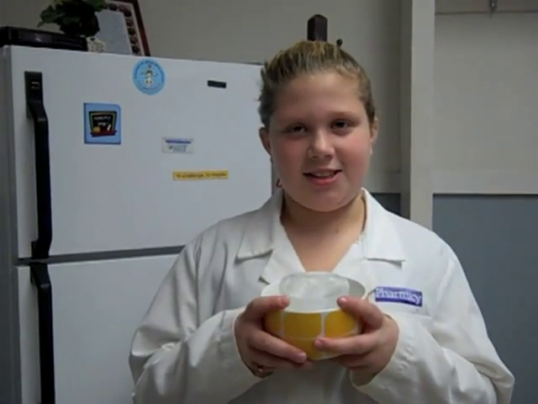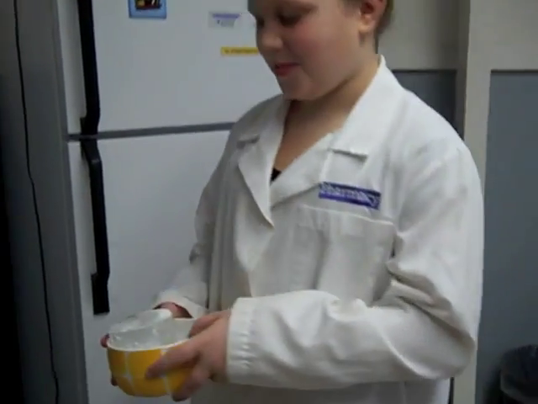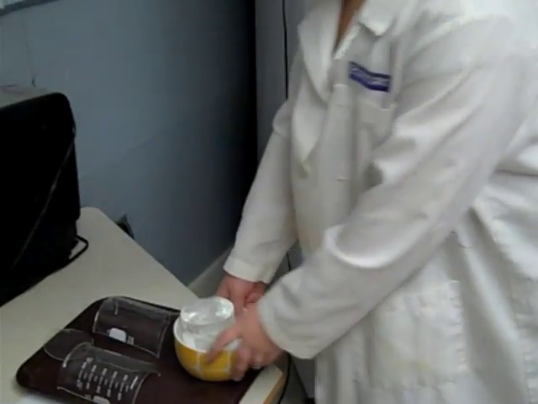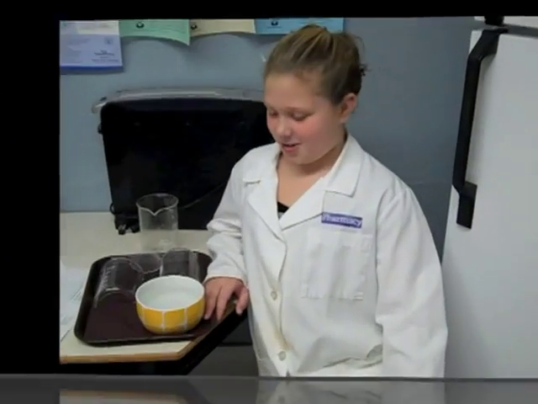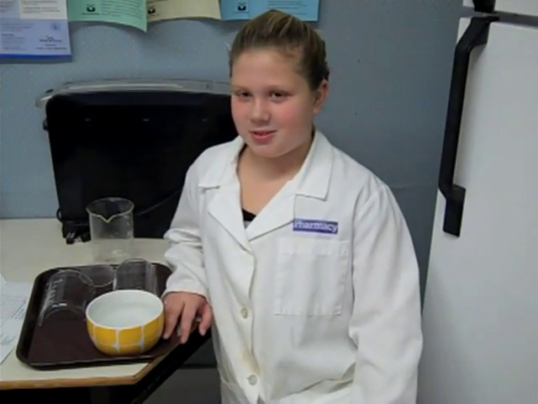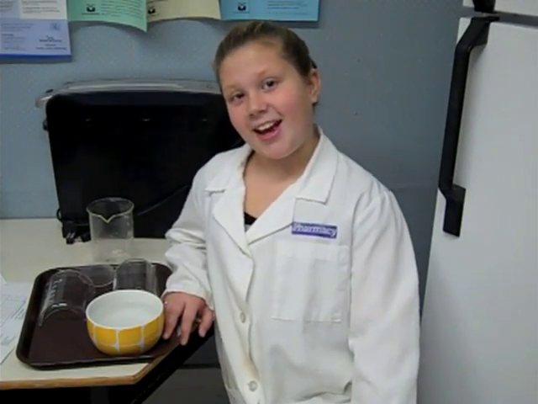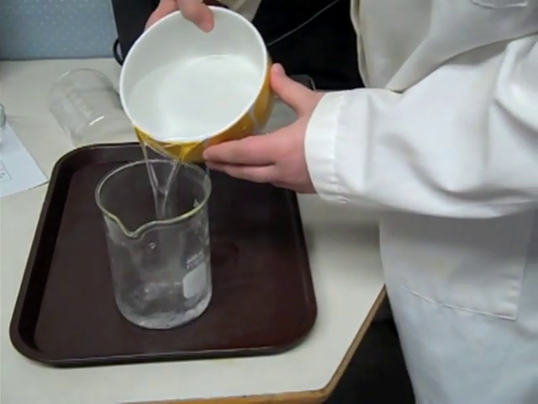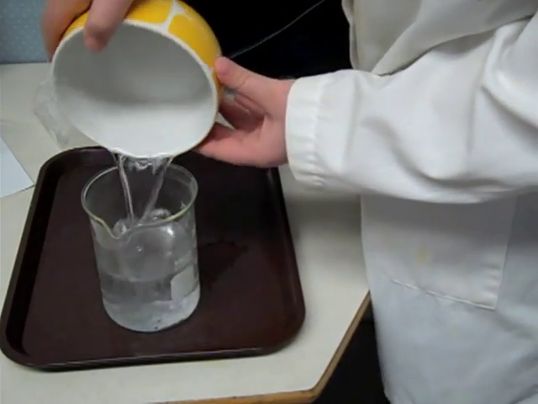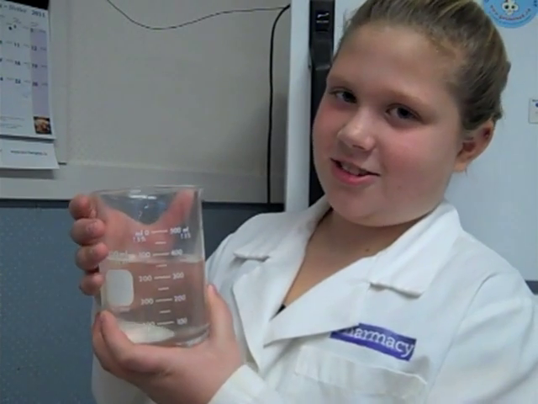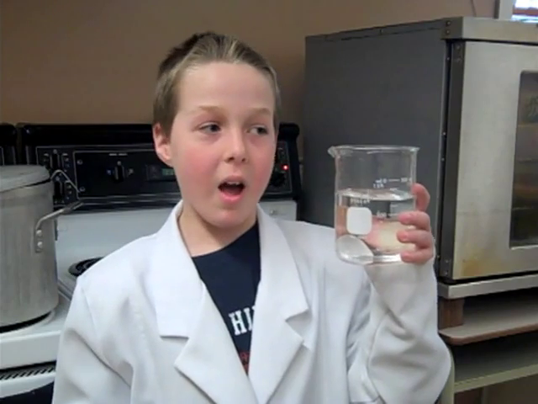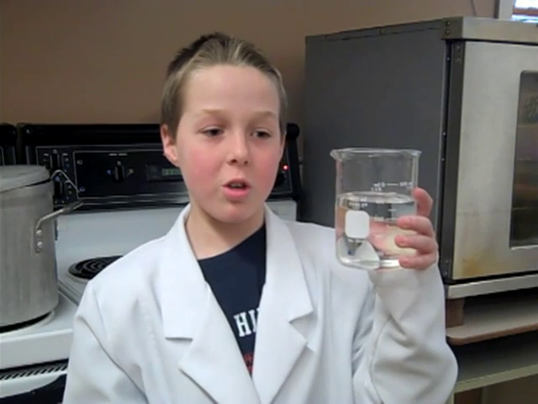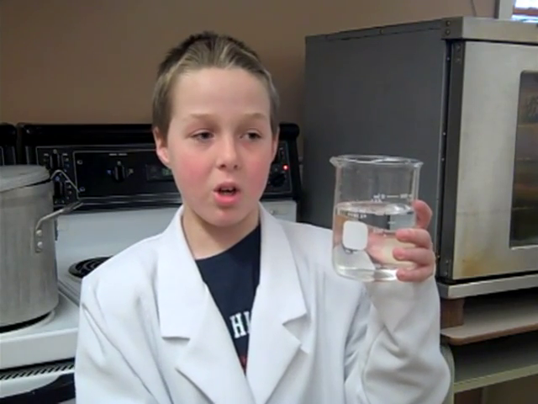Now we're going to leave this ice on the counter overnight. Overnight, the ice has changed back to water, which is liquid. Now I'm going to pour the water back in the beaker to measure it. That's exactly 400 milliliters. I have 400 milliliters of water in this beaker.